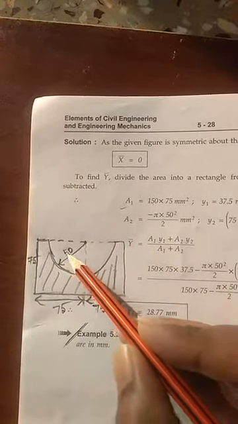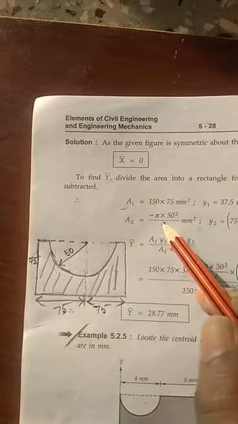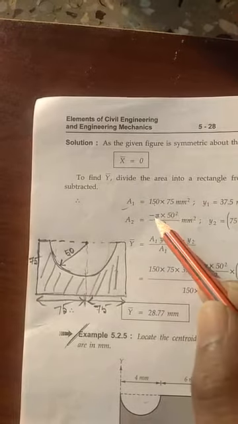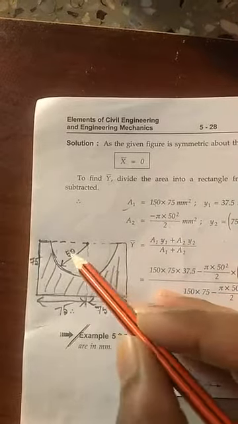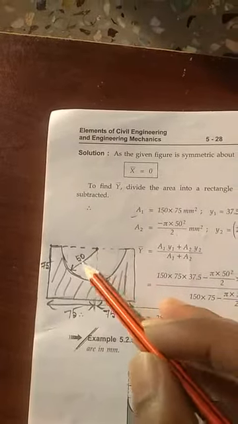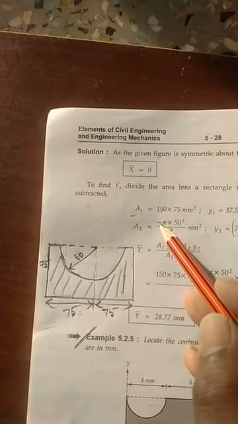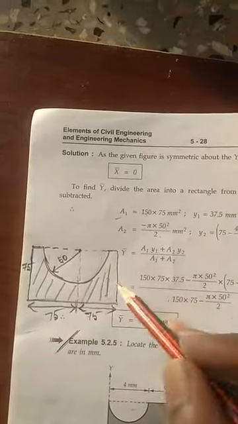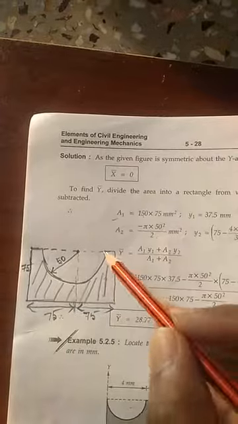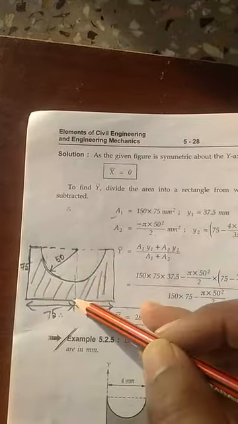Next, another area is this one, the semicircle. Semicircle area is pi r square divided by 2, where the radius is 50. This is a minus area, so you have to remove this area. How to remove it? Just put the minus sign, that's all. Next is the centroid. For the area, if you take this one, you have to determine only the y.